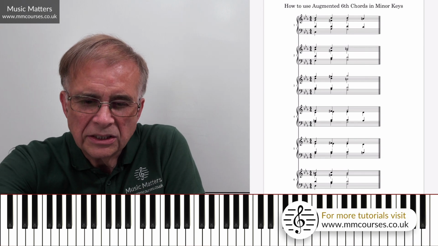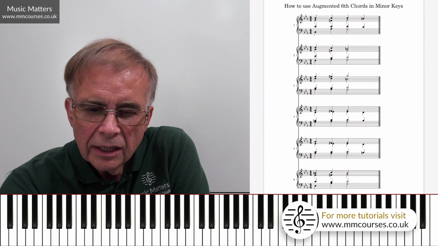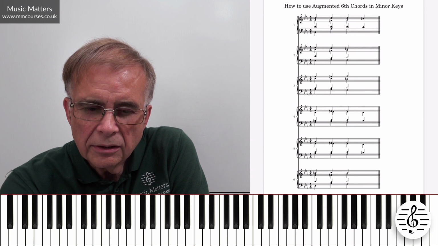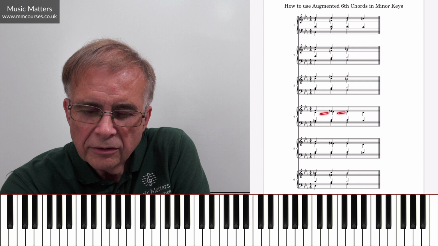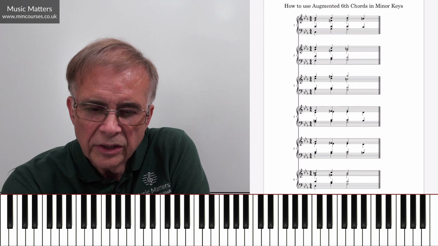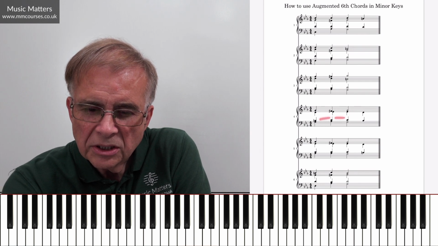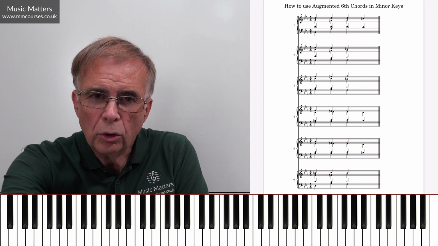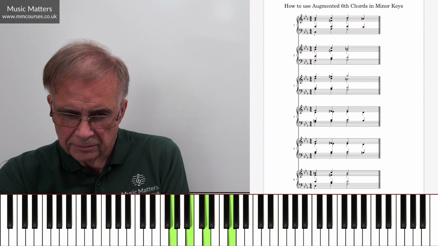And the part writing flows very nicely. Do you see? Stepwise in the soprano, alto part, just kind of repetitions and steps going on there. Steps in the tenor, repetitions as well. And the steps going on the bass. So all the parts going very smoothly.